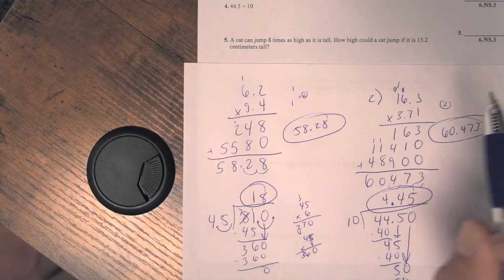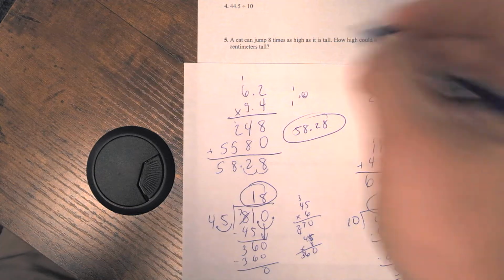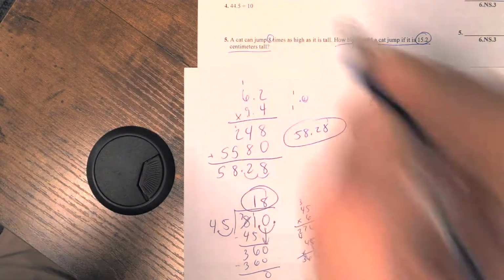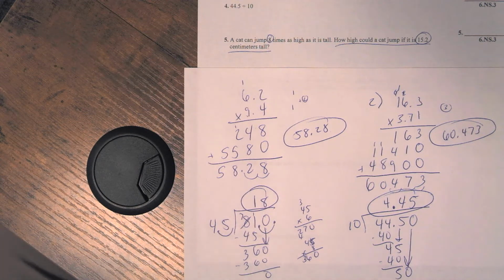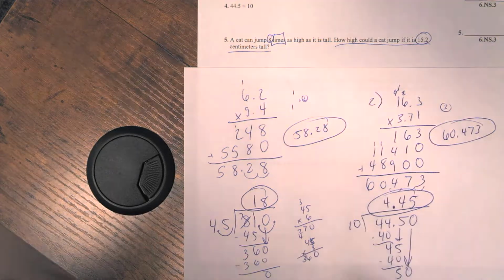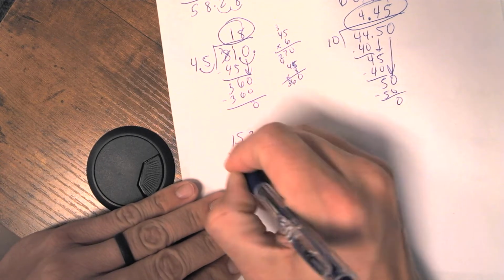Alright, number 5. A cat can jump 8 times as high as it is tall. How high could a cat jump if it is 15 2/10 centimeters tall? Well, I'm going to circle the 8 and the 15.2. We underline how high it could jump. Okay, and then times would be what we box, because it means we are multiplying. So we're going to do 15 2/10 times 8.